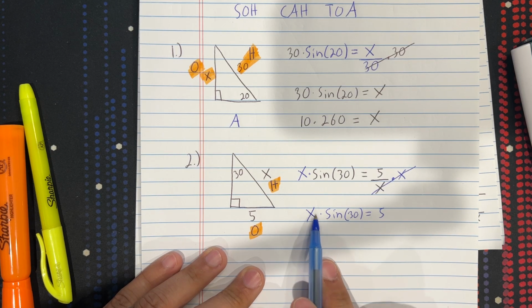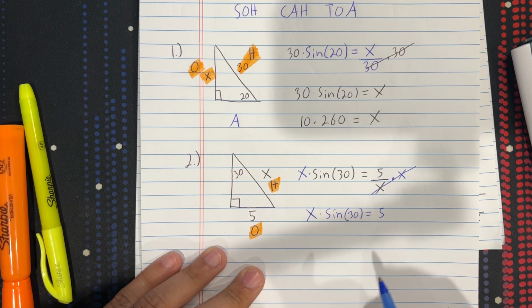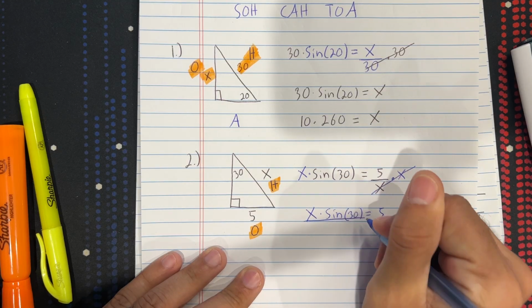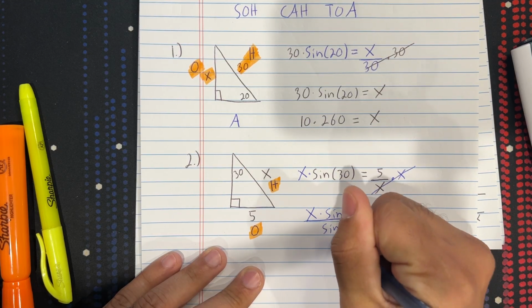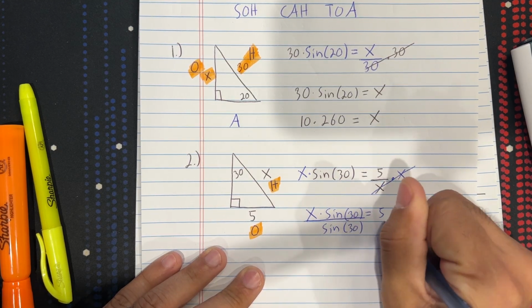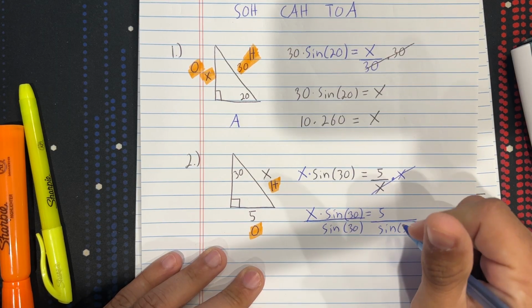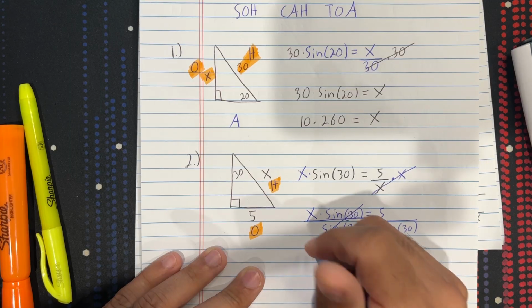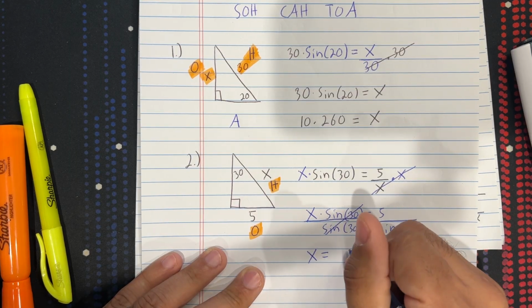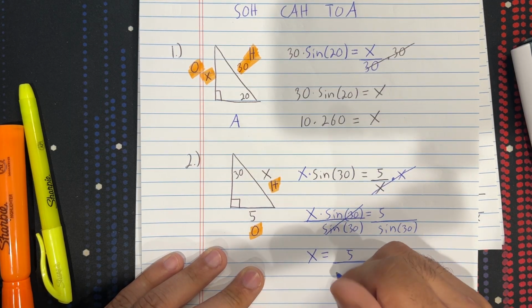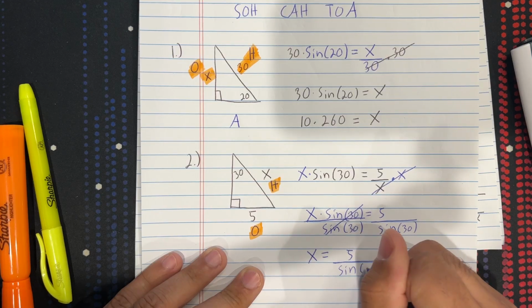Then I need to still get the x by itself, so I need to get rid of the sine. And when I get rid of the sine, it needs to be the entire value. So sine 30, and then divide by sine 30. Now I'm going to get x equals 5 over sine 30.